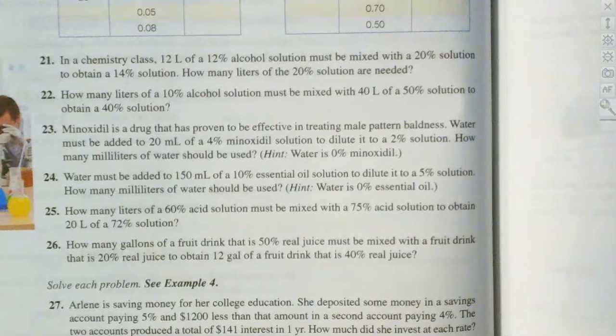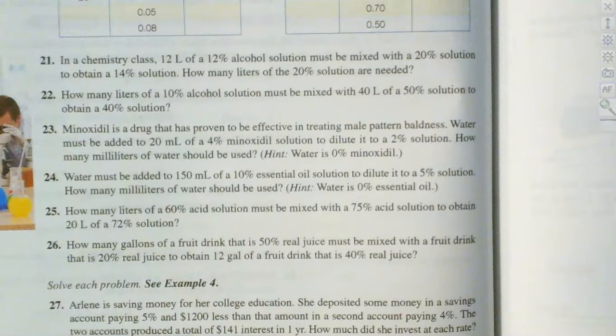Minoxidil is a drug that has proven to be effective in treating male pattern baldness. Water must be added to 20 milliliters of a 4% minoxidil solution to dilute it to 2%. How many milliliters of this water are needed? And it says, hint, the water is that 0% minoxidil.